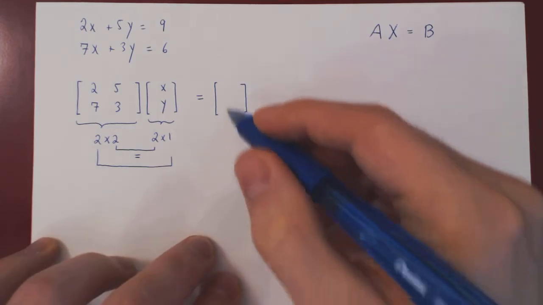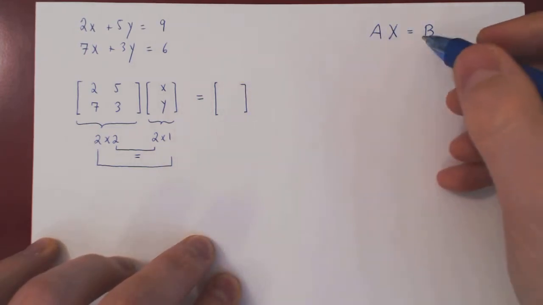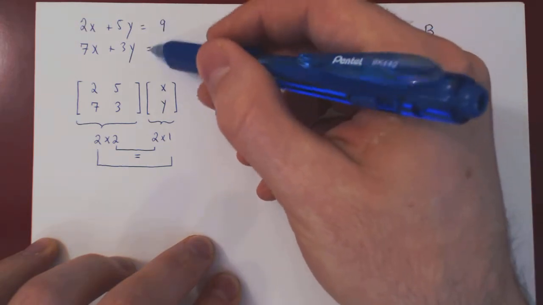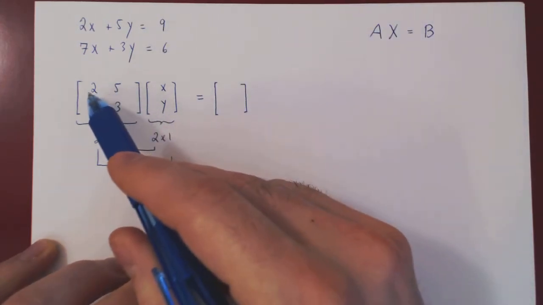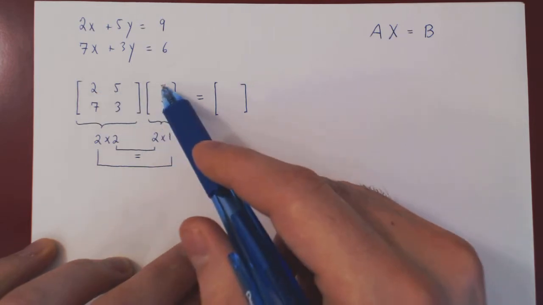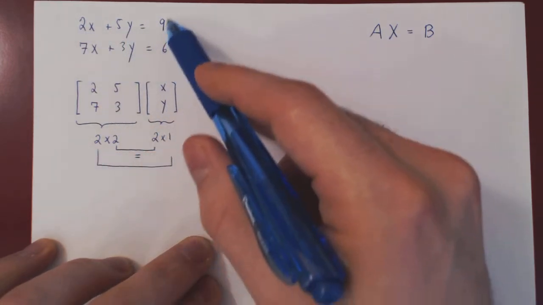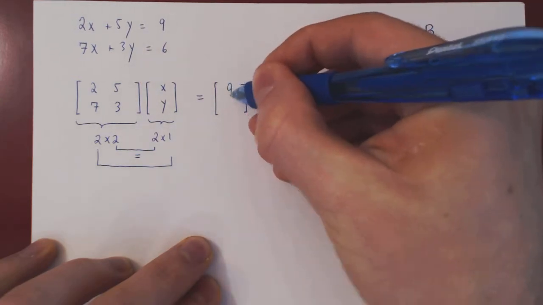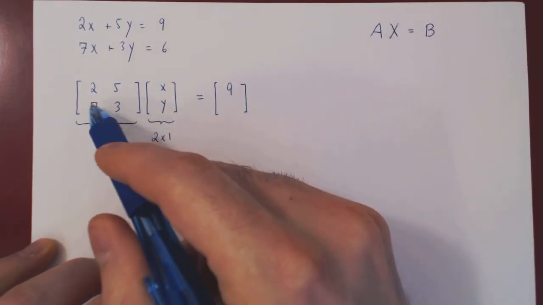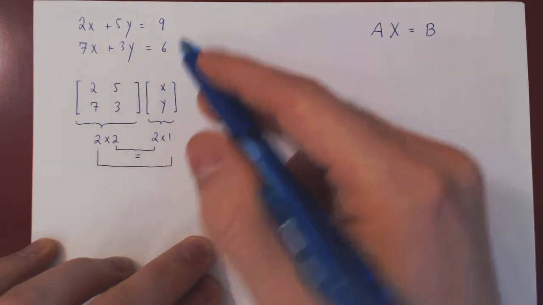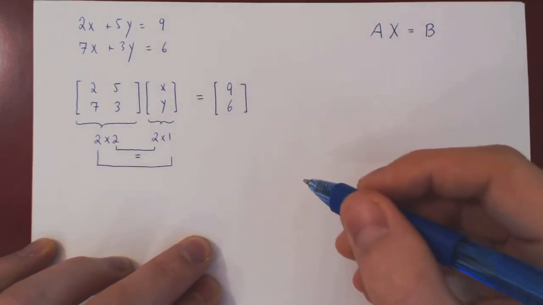And now, let's see how we have to choose our matrix B so as to have an equivalency with the linear systems. So let's multiply this out. We have 2x plus 5y, but that must equal 9. Second entry, we have 7x plus 3y, but that must equal 6. And there you go.